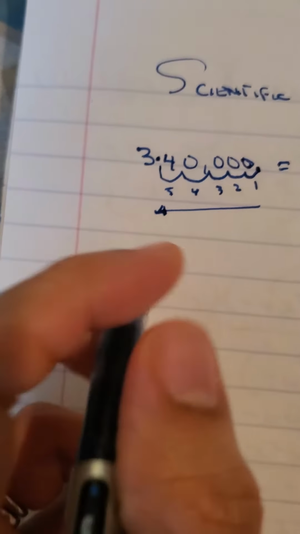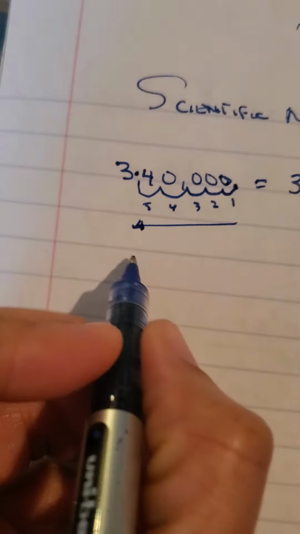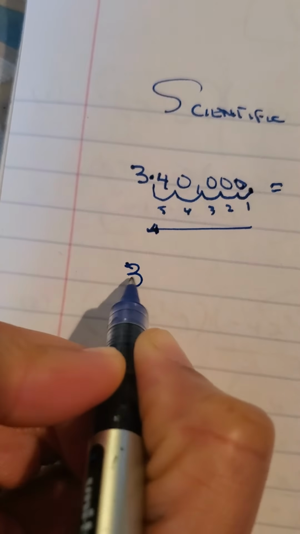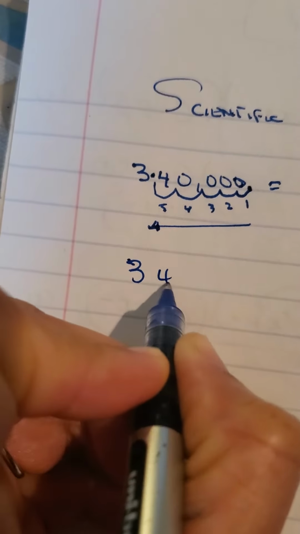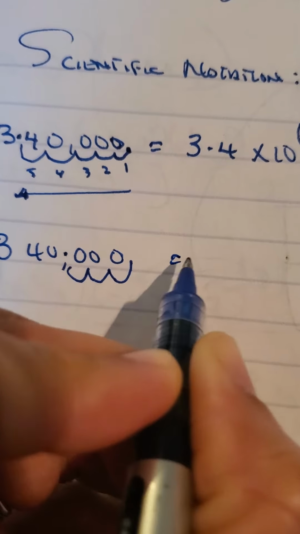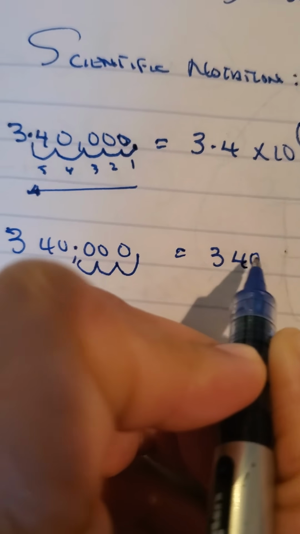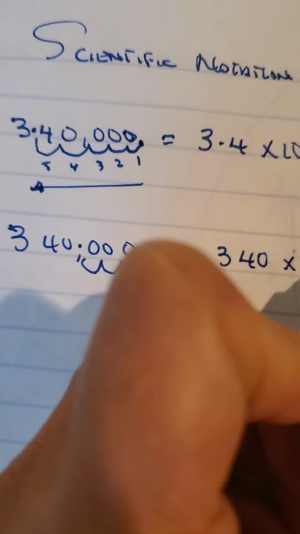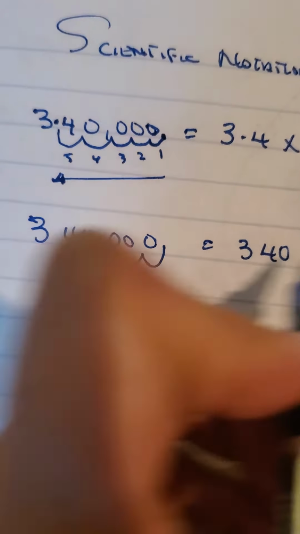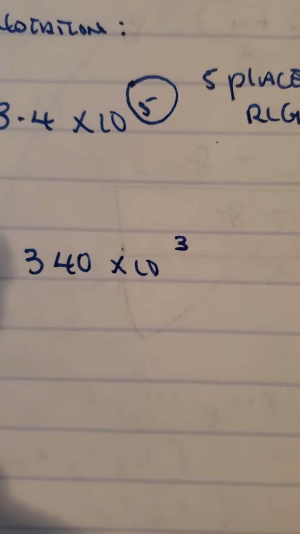Now, a lot of times it confused students, and even in the past, it confused me until I studied this more in depth. The question would be, why can't I move it 1, 2, 3 places and call this 340 times 10 cubed?